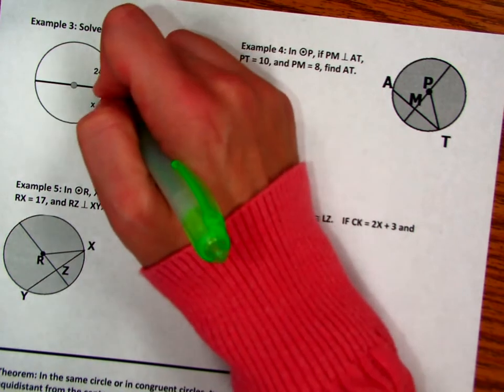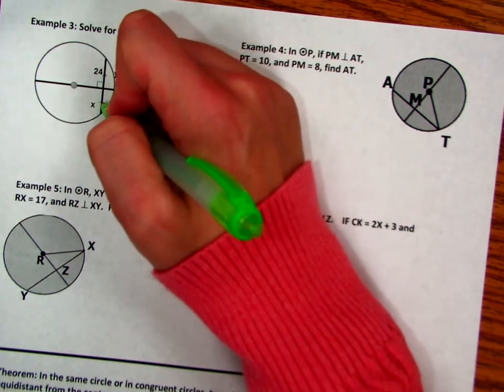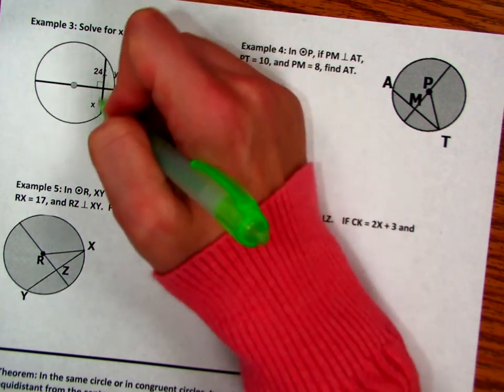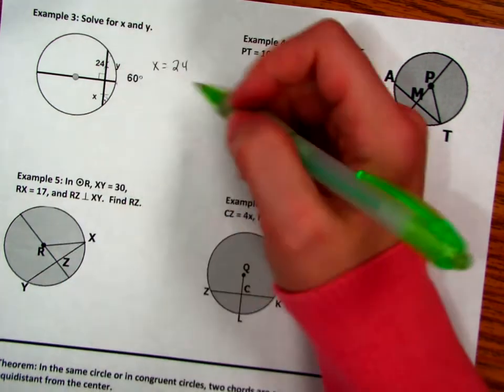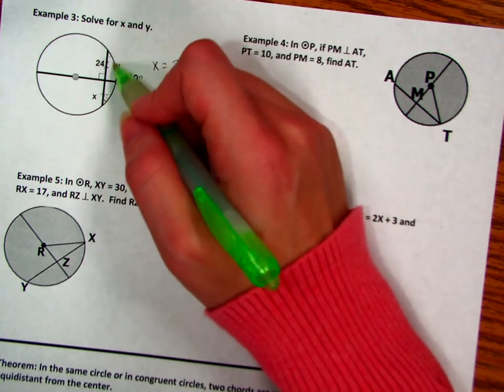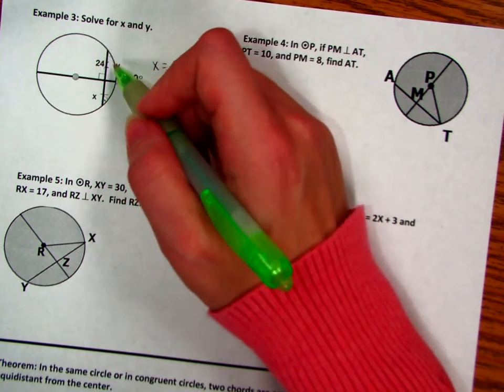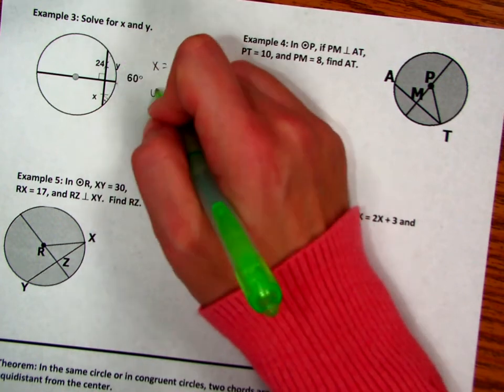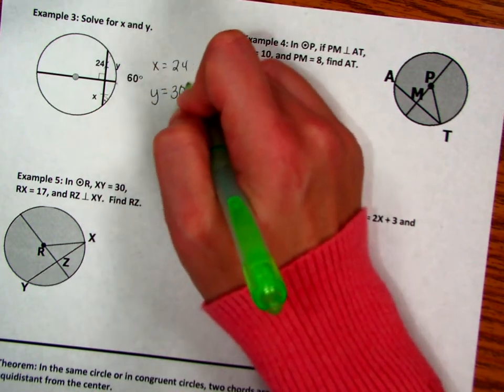So what does that mean? Well, that means that X here has to be the same length. X is going to be 24 because it's been bisected, so these two are going to be congruent. What else does that mean? Well, we can figure out what Y is. This is 60 degrees for the whole arc here, and remember it's split into two halves. So 60 divided by 2 means that Y is going to be an arc of 30 degrees.